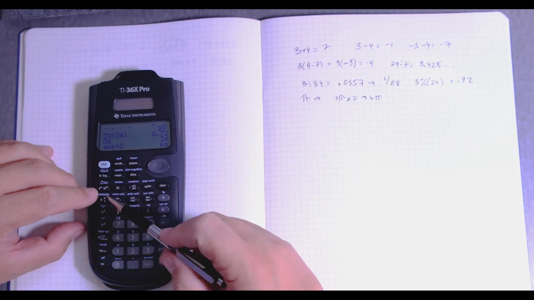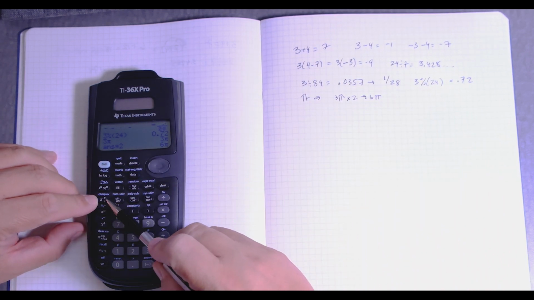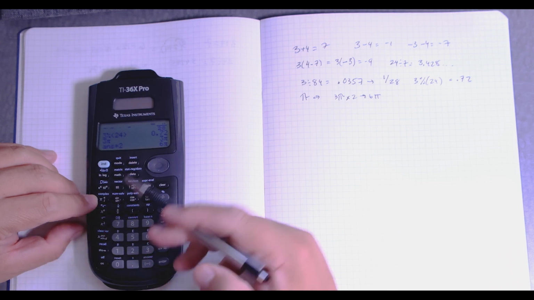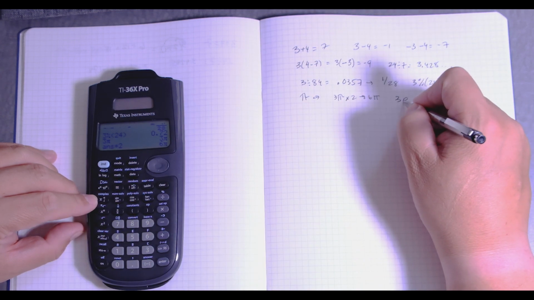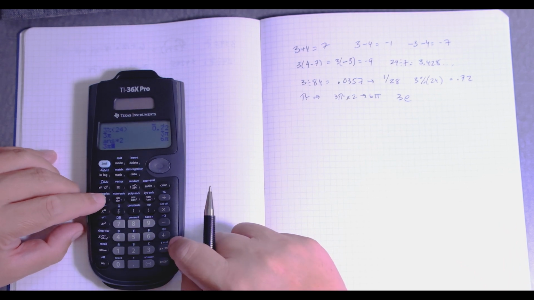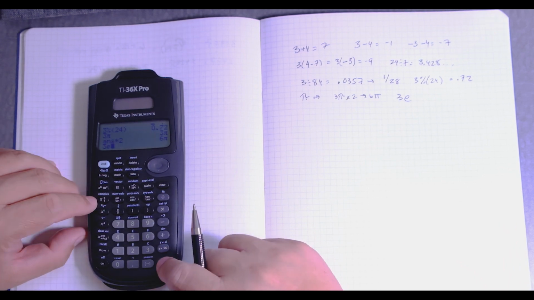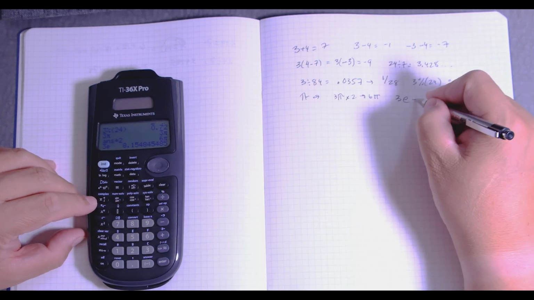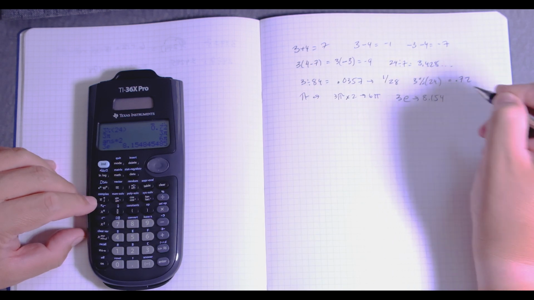You can see that this has 3 values. So what we can do is, let's say we want 3e. So we go 3, then press this button, press it again, there's e, enter, and it gives you a value 8.154.